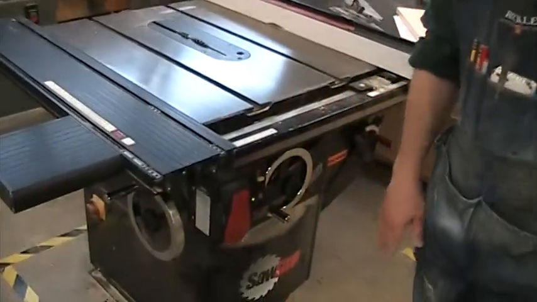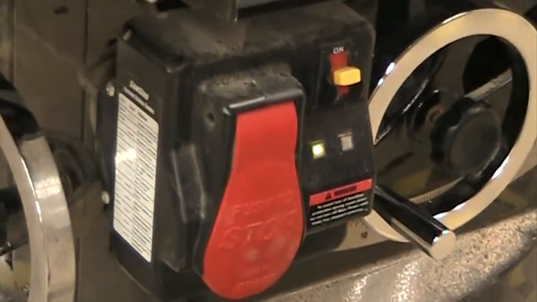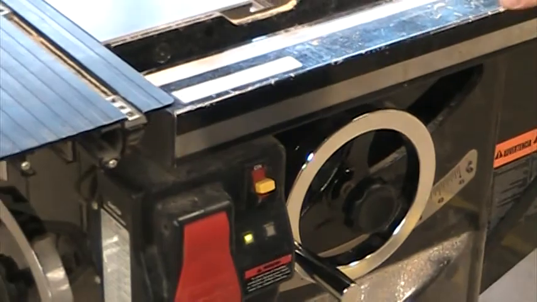But that's how this works. Now with that light on, there's power to the machine, and all you've got to do is pull this out to turn it on. So you've got to be aware of that. Now I'm going to do something I don't recommend you do, but I just want to show you this.